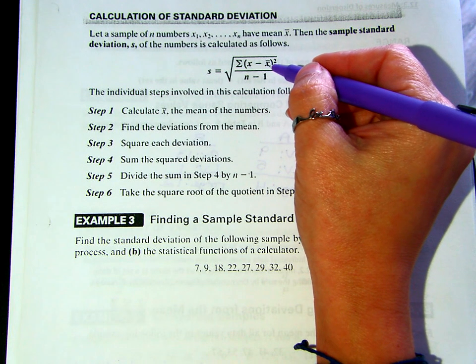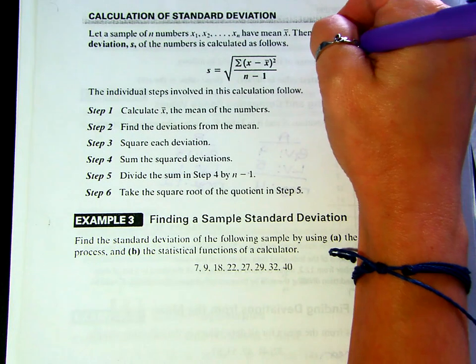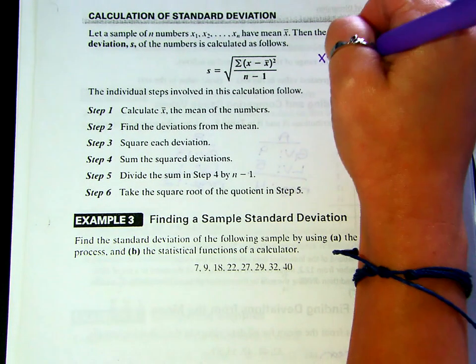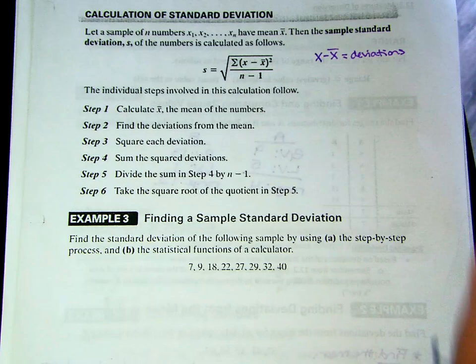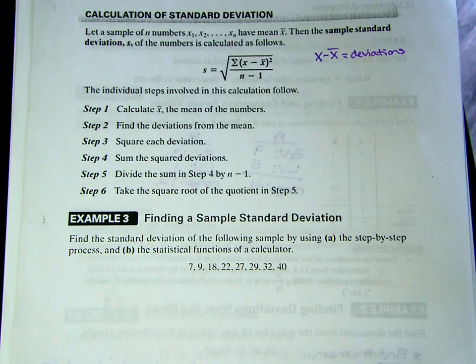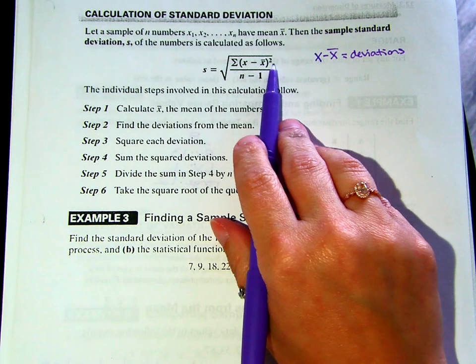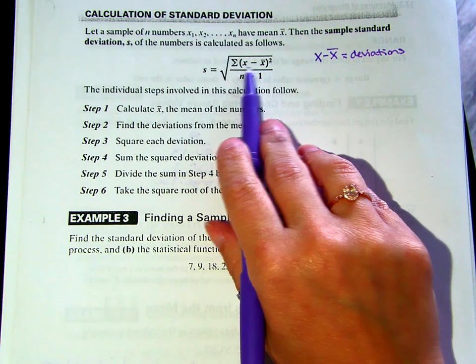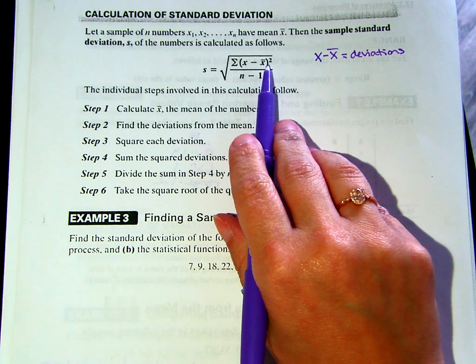That's what we just found. So x minus x bar is deviations from the mean. That's what we just did on the previous problem. So when this says sum of x minus x bar squared, it's saying we're going to take the deviations, we're going to square them, we're going to add them all up. That's what we're going to do on this top part.